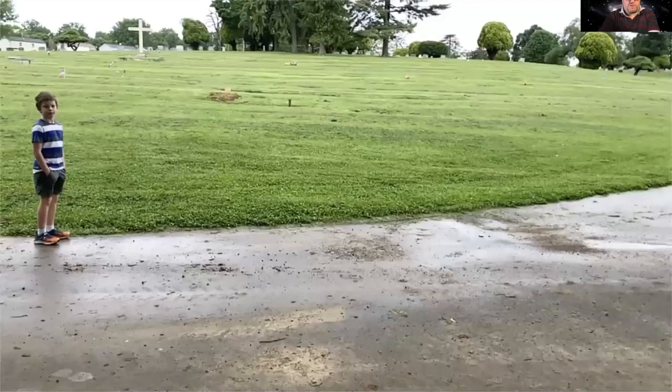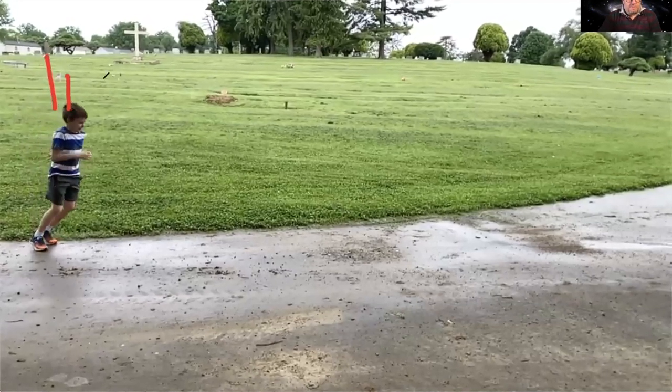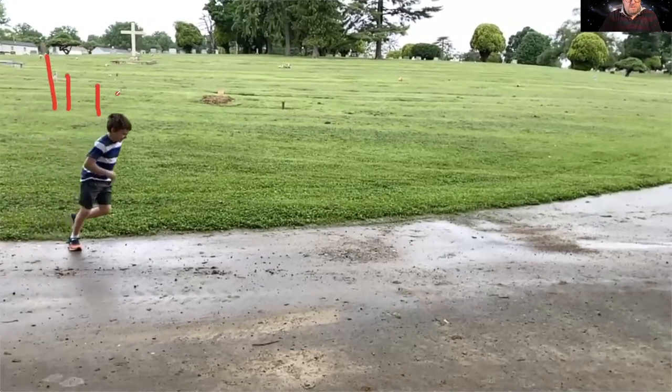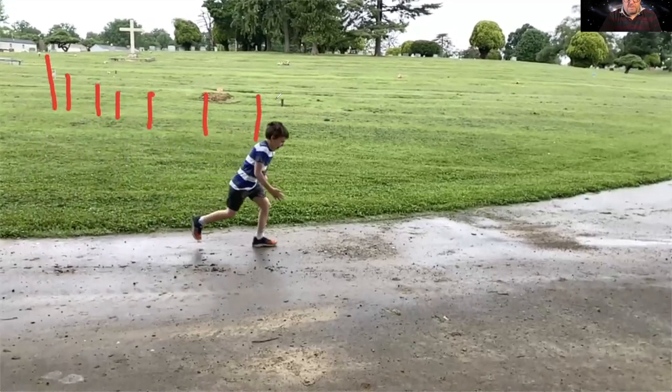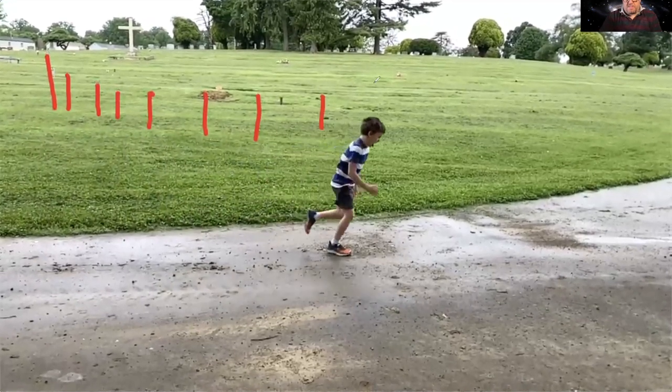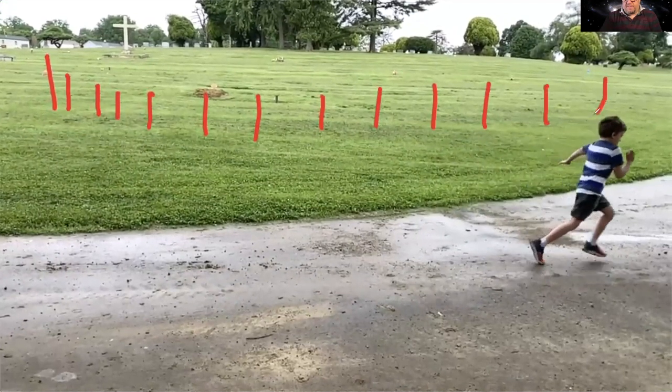So let's try and make these marks ourselves, and we will see what happens. There he's starting, gets going, and then as time goes on, here he's entering the constant motion phase.